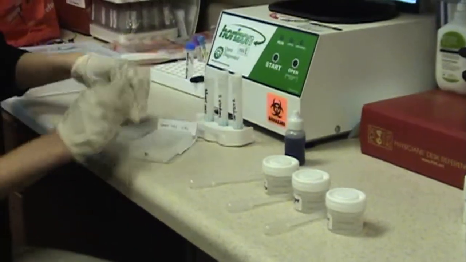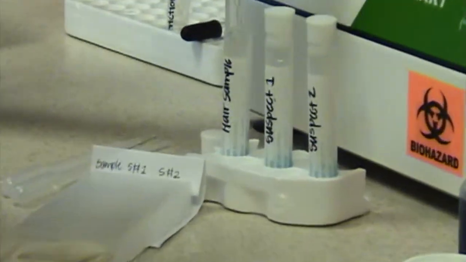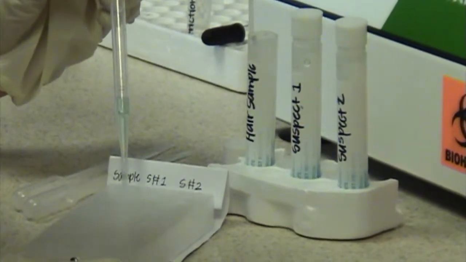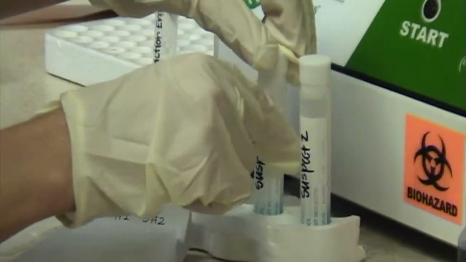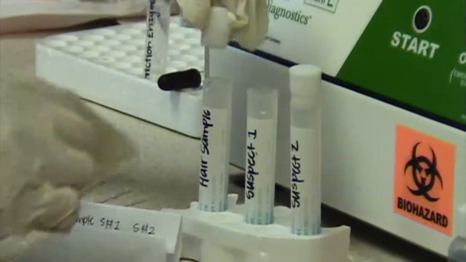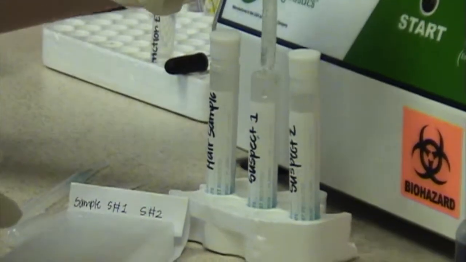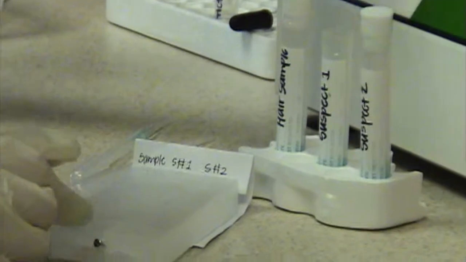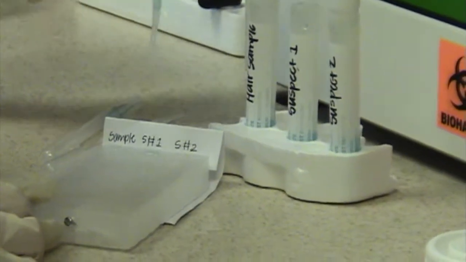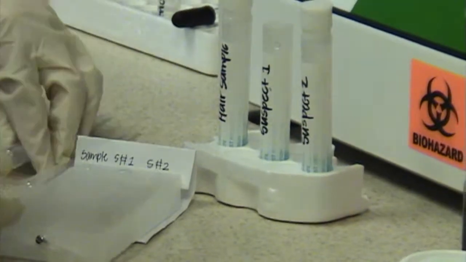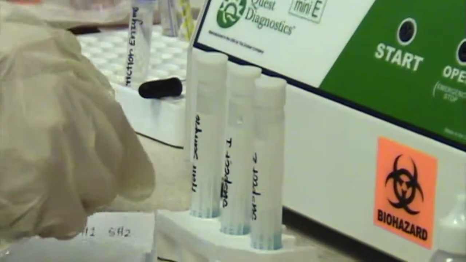The hair sample from the crime scene will go in the first well. Next, in the second well, is suspect 1. And last is suspect 2.